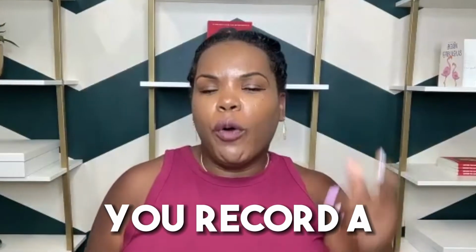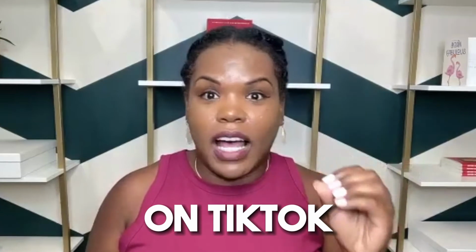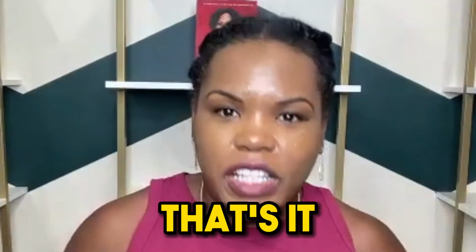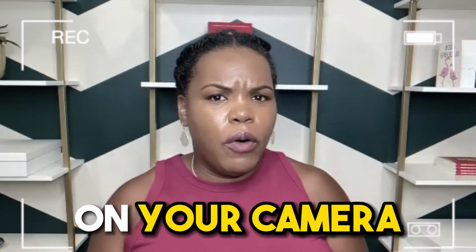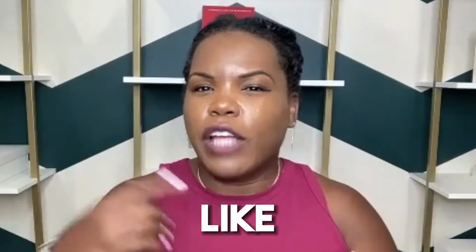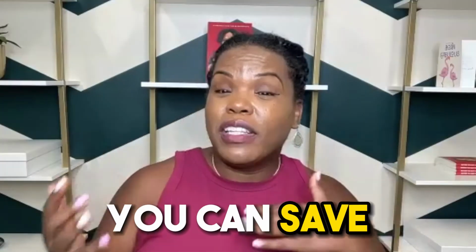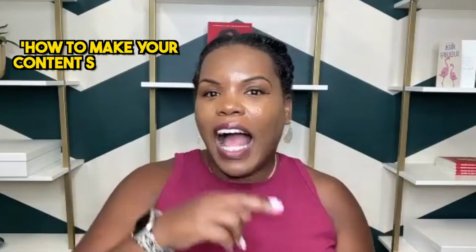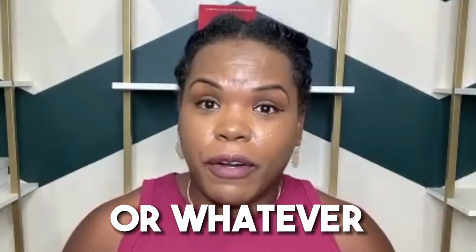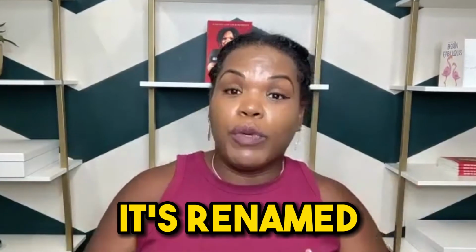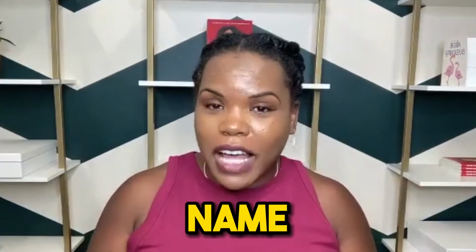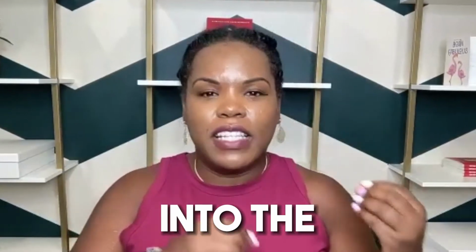So when you record a video on TikTok, you write a description, post it, that's it. But if you record a video on your camera roll and then you AirDrop it to your computer, well, you can save that video as how to make your content searchable, how to basket weave or whatever. And then you take the video because it's renamed as the file name. Now you upload that into the TikTok platform.